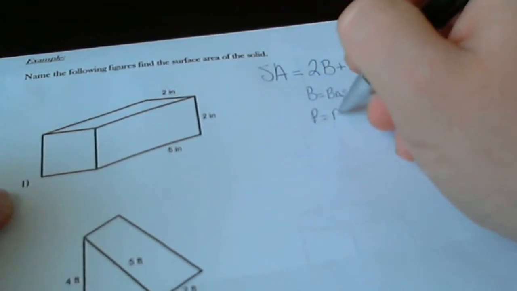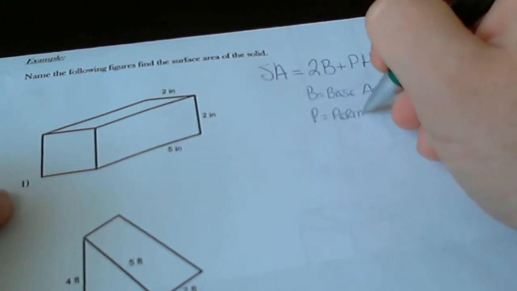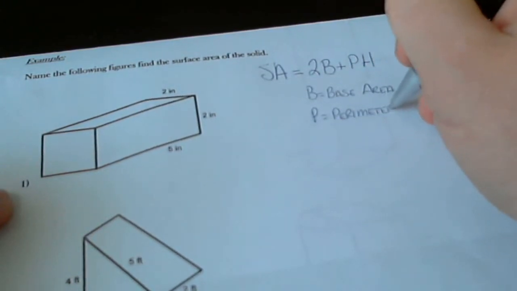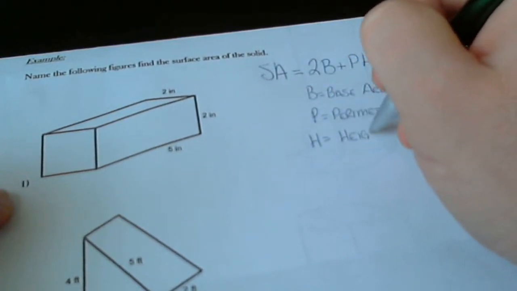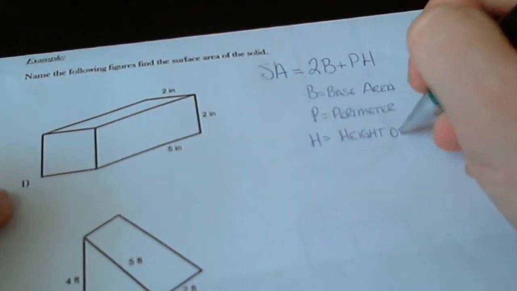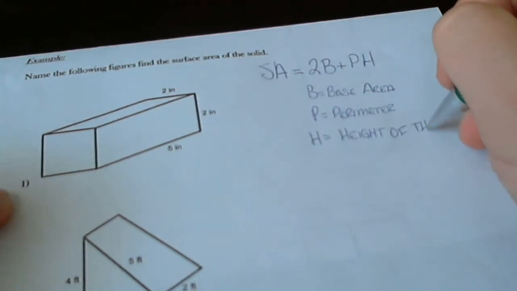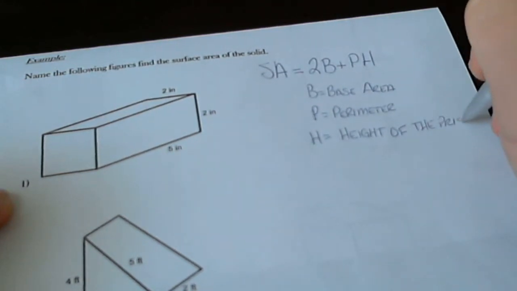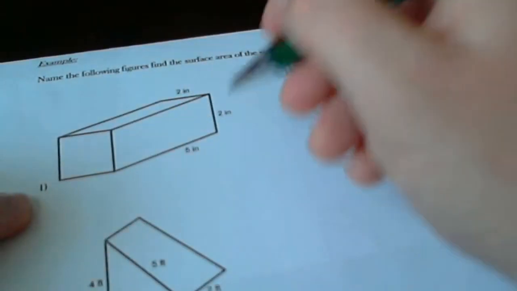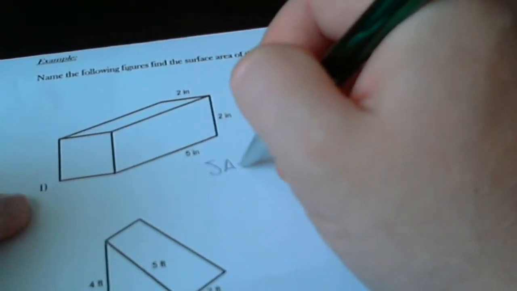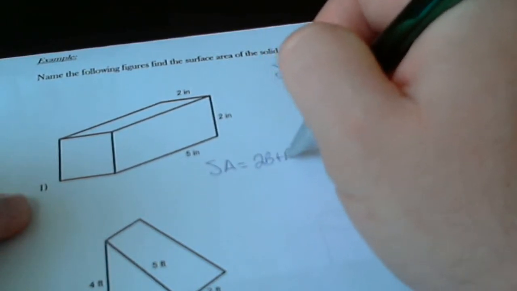P stands for perimeter of the entire shape. And H is height, height of the prism. Let's begin. Surface area is 2B plus PH.